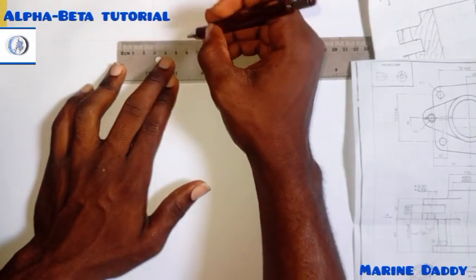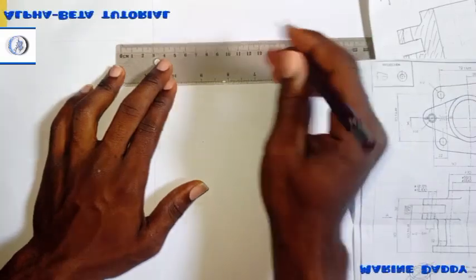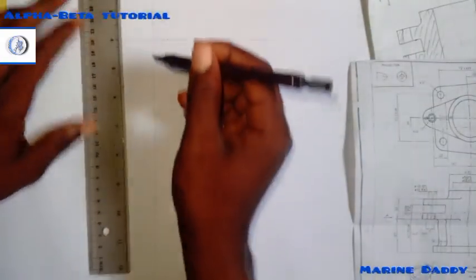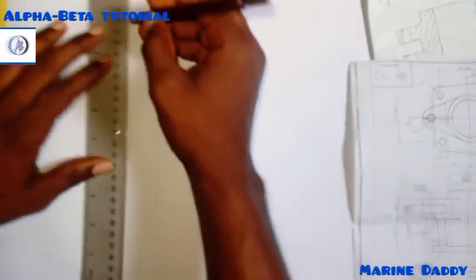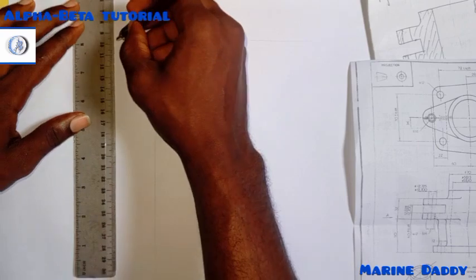Twenty-nine to the right, 29 to the left. Okay, after doing that, please, if you cannot use the 8 and 10, or if your ruler is not straight enough, you can use your set square.